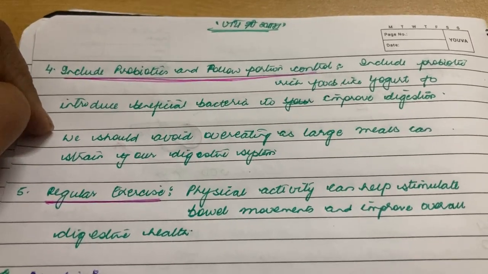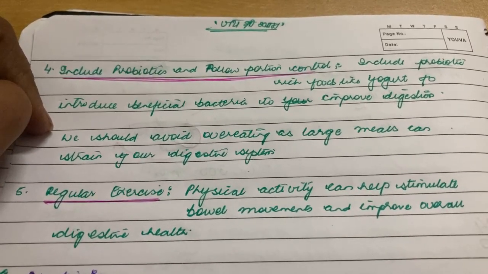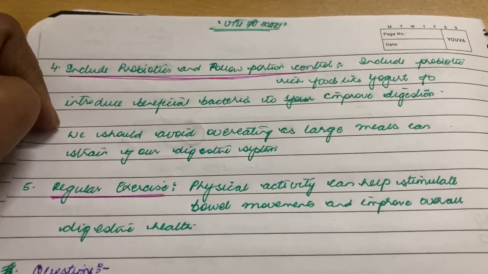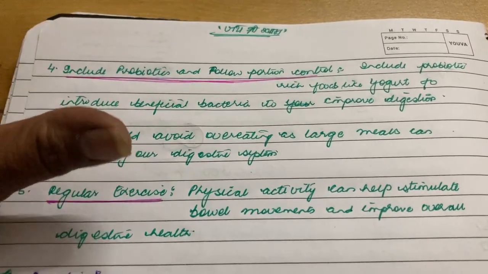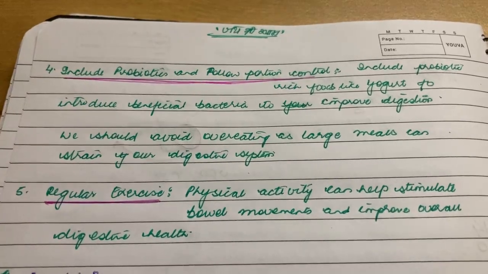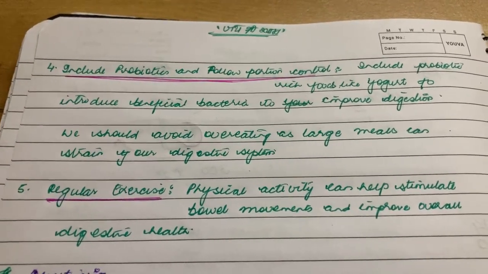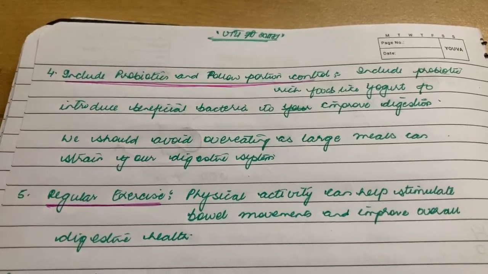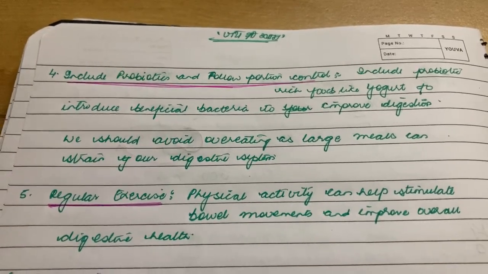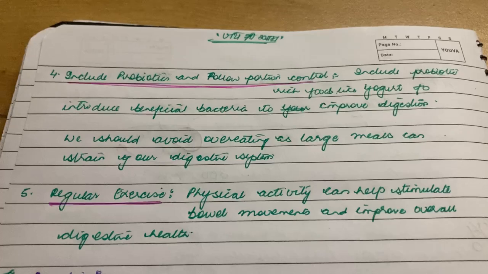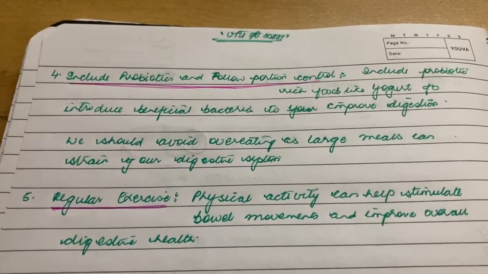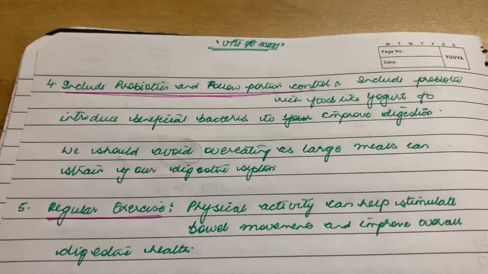And we should avoid overeating, as large meals can strain your digestive system. As I told you, my dear students, our organs are of a particular shape and size. So when we try to fit too much into a small space, it will cause a lot of discomfort.